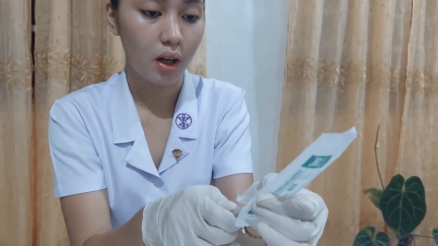I think we're good here. So now I'm going to uncap the needle. Okay, so I'm just going to leave this here. And now I'm going to draw up air into the syringe, the same volume as the medication that is to be withdrawn. Going to be at the 0.4.